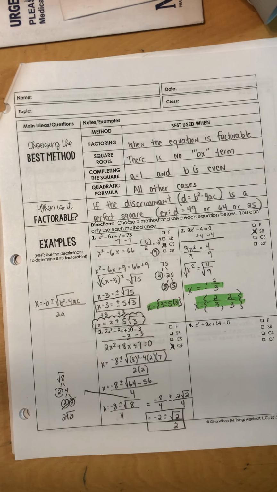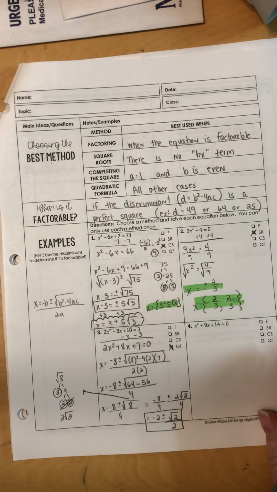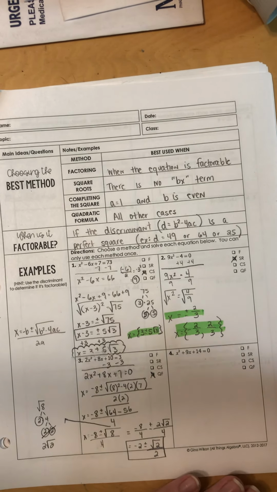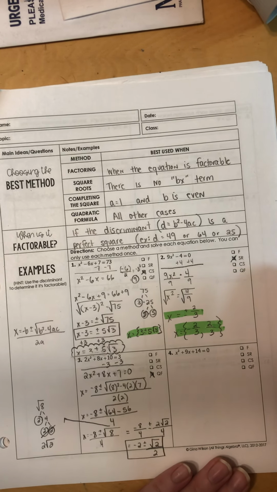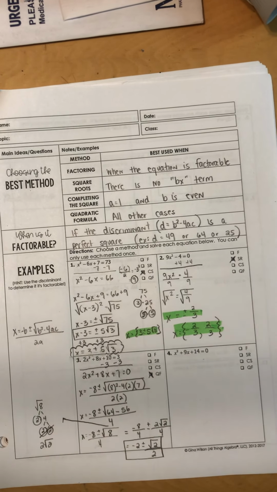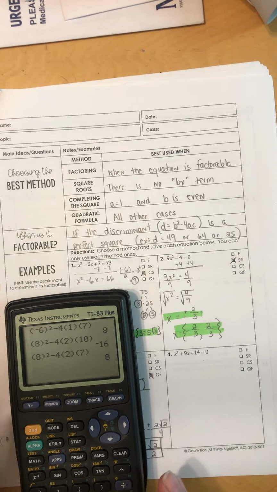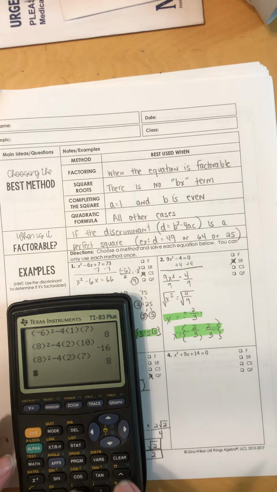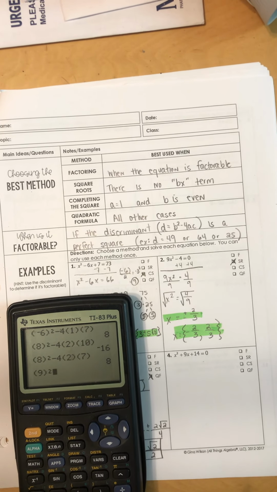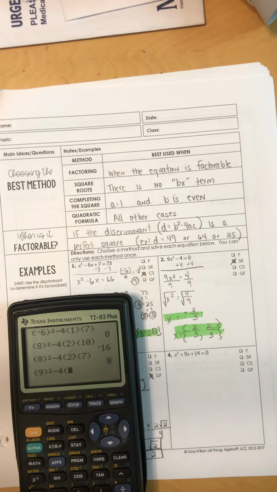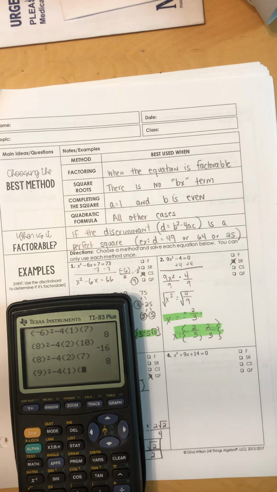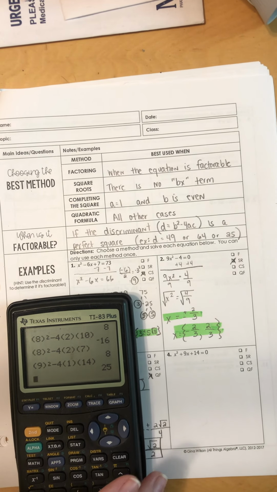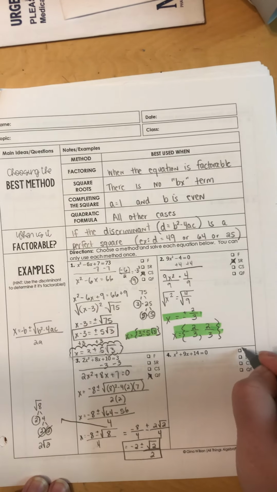Okay. And then my last one, x squared plus 9x plus 14 equals 0. Alright, is it factorable? Okay, so my discriminant, again, is going to be b squared. So 9 squared minus 4 times a, which is 1, times c, which is 14. 25. 25 is a perfect square, so it is factorable.